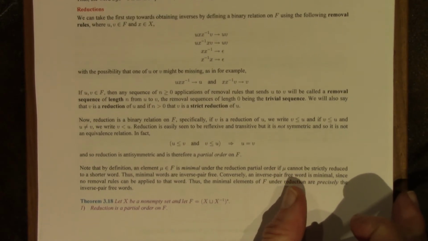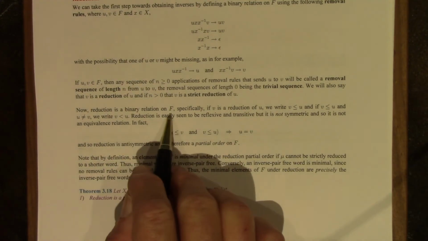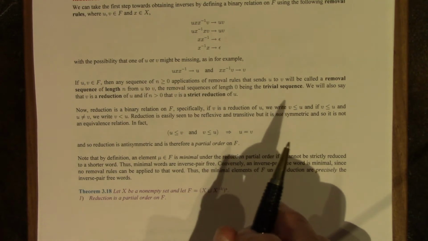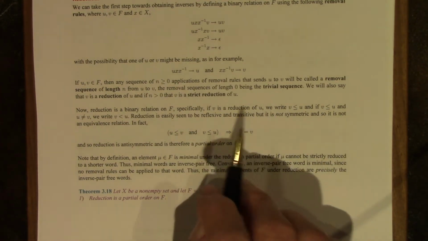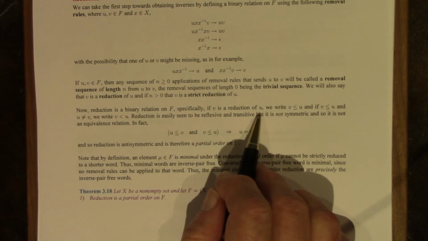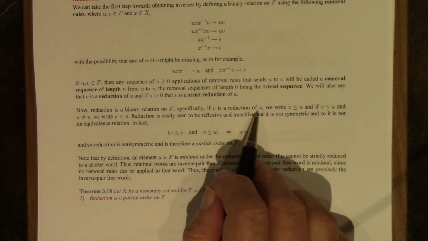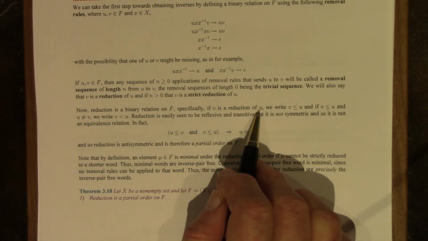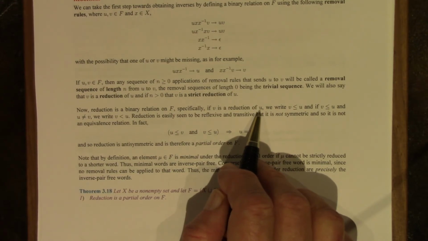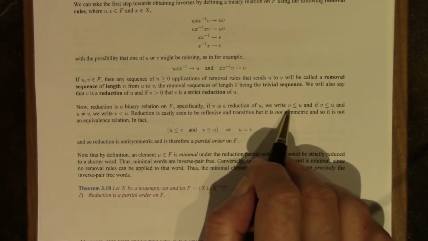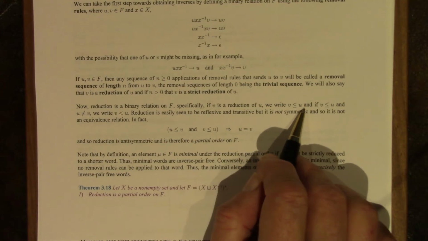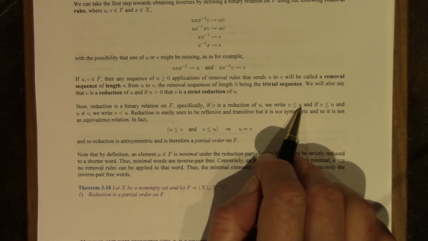Now, reduction is a binary relation on F. And so if v is a reduction of u, it comes from u by application of 0 or more removal rules, we will write v less than or equal to u.